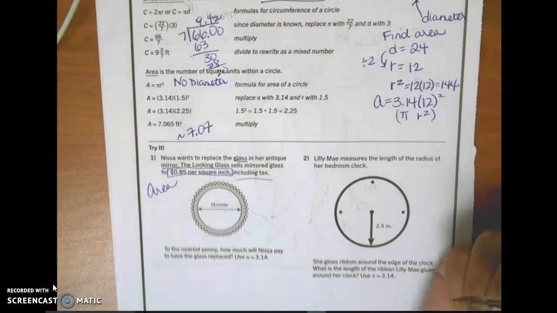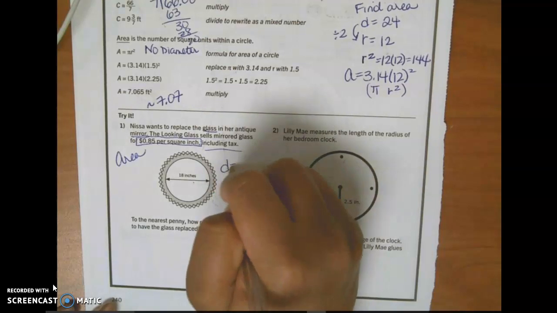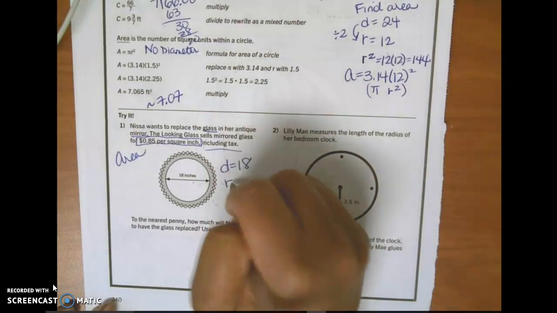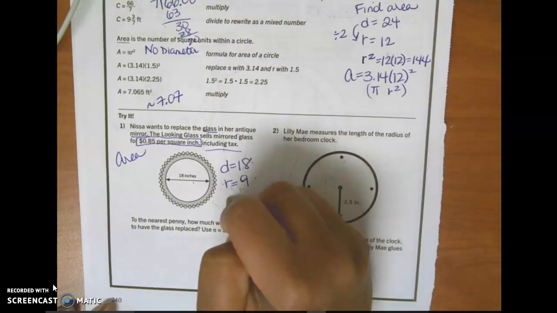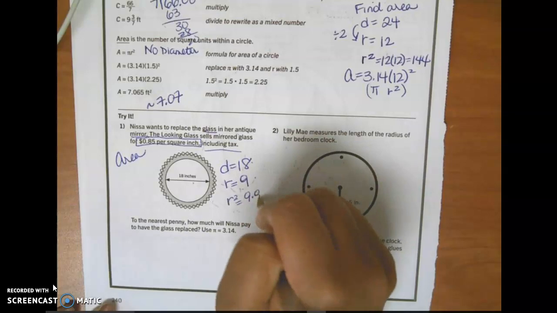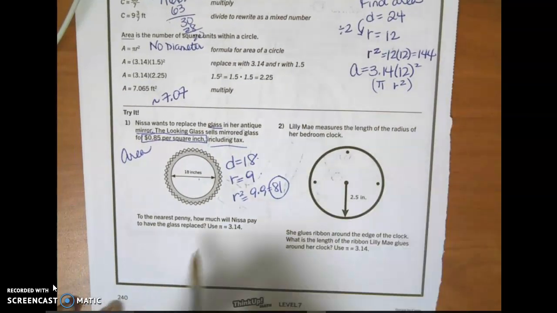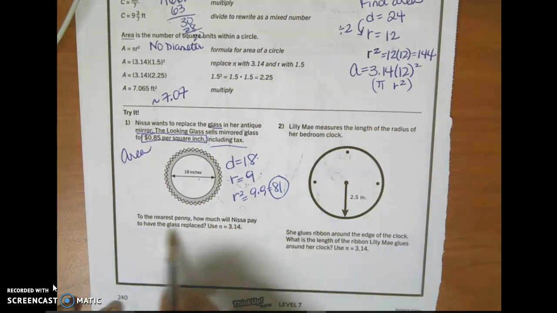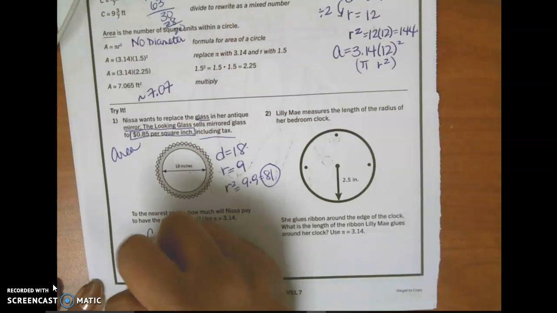So here they give me the 18 inches, and that's my diameter because it goes all the way across the circle. So my radius would be 18 divided by 2, which is 9. And my radius squared would be 9 times 9, which would be 81. To the nearest penny, how much will Nisa pay to have the glass replaced? Use 3.14 for pi. So I'm going to write my formula.